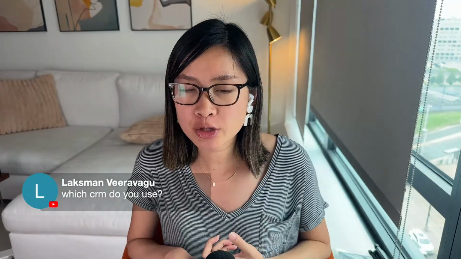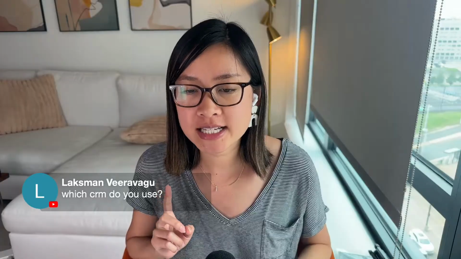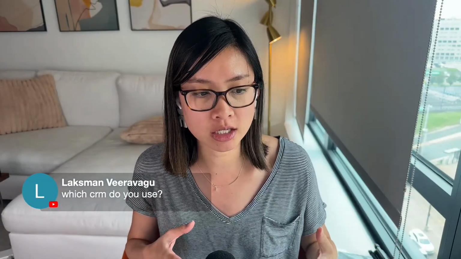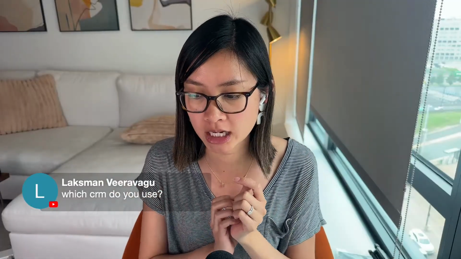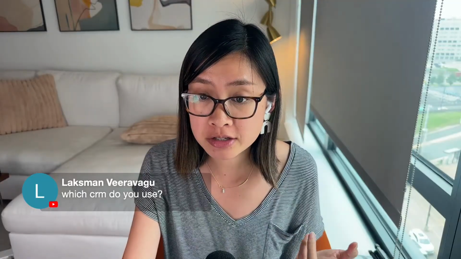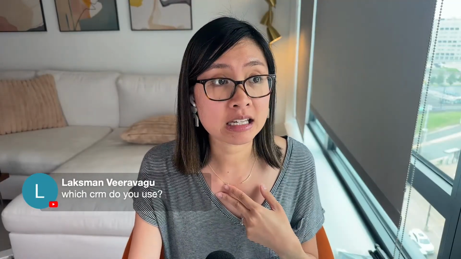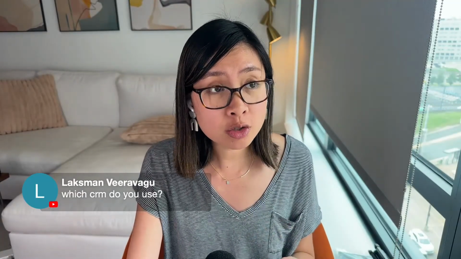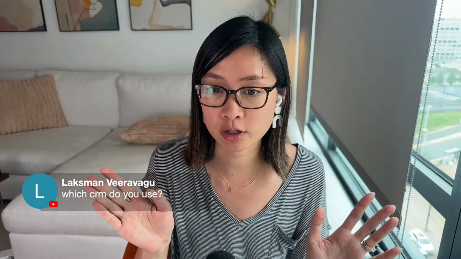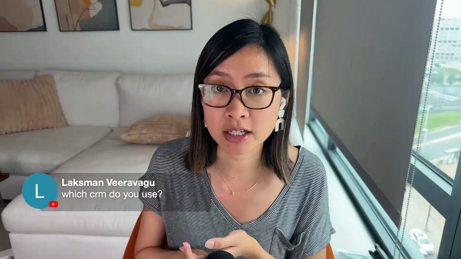So I have gone through a few different iterations. 17 Hats is my favorite CRM. I don't have an affiliate link for them or anything because I'm not actively using it, which I'll explain why in a minute. 17 Hats is super straightforward. The tech just works. It is really easy to use. It's customizable. It is by far my favorite CRM. It's pretty cost effective too.